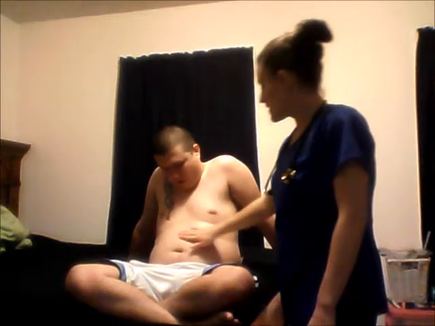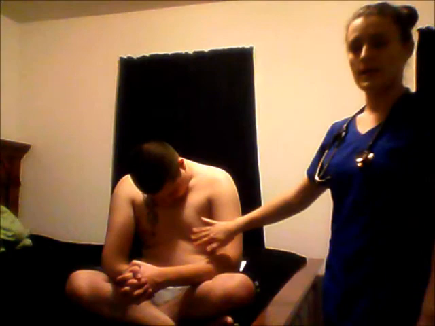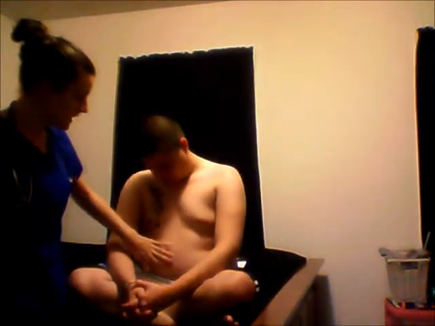Is that tender? No. Okay, I would always check the symmetry to make sure what's on this side is also equal to this side. I would also take a look at the umbilicus and make sure that it's central and midline. While doing this, I would also take note of the patient's demeanor, to see if he is in a relaxed position and nothing toward the abdomen is bothering him. Also, I would check for any abnormal skin colors. Have you noticed any changes in your skin or your abdomen?